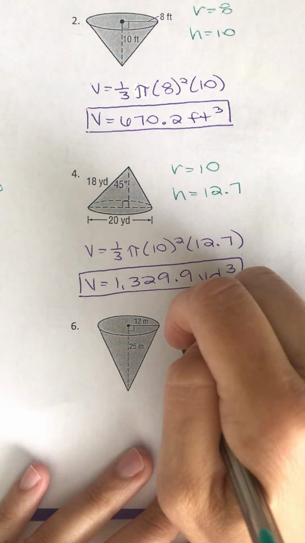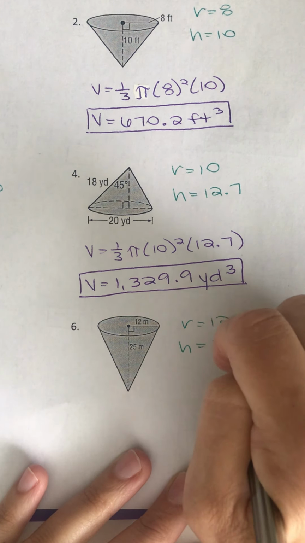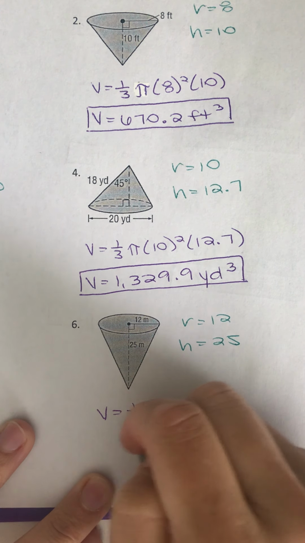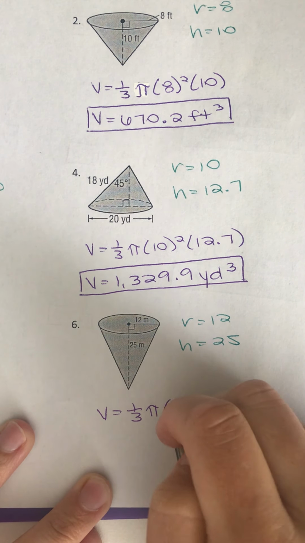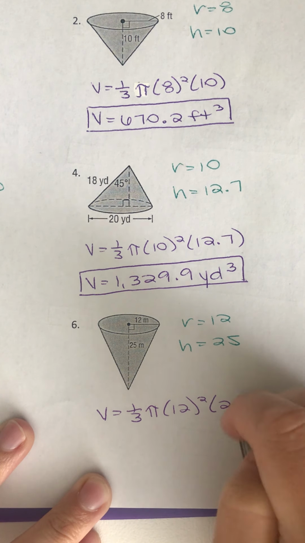And last one, my radius is 12, my height is 25. 1/3 pi 12 squared times 25.